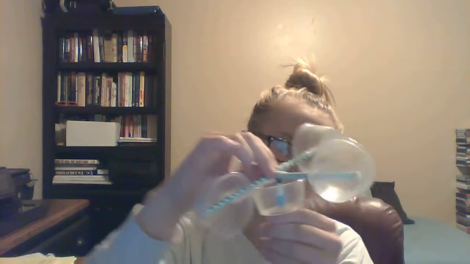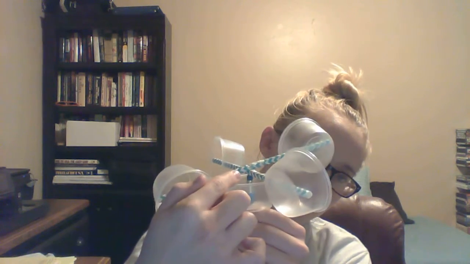I made this by taking 5 of these 2-ounce cups. I made a hole on each side so that I could stick a straw through. And if you see, these two are connected to each other and these two are connected to each other. And then I also have them crossed in the middle, and they're connected by just a little part of a paper clip. And then I stuck it into the eraser of the pencil, so that way it would stick, but that it would still move as the wind blew it.